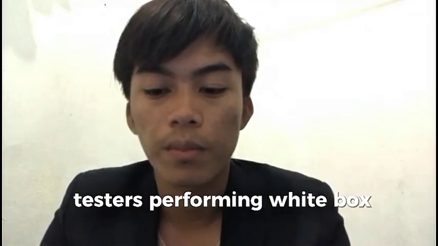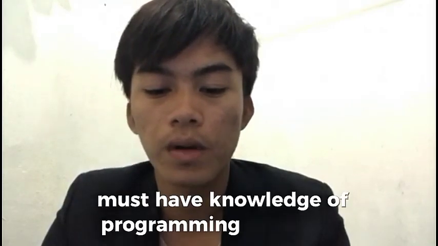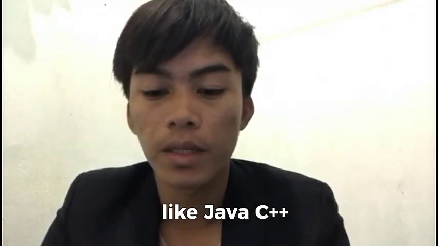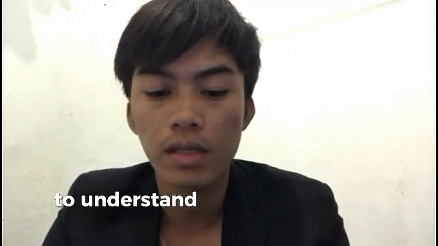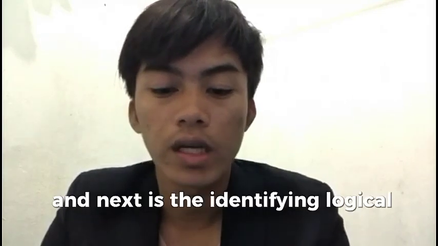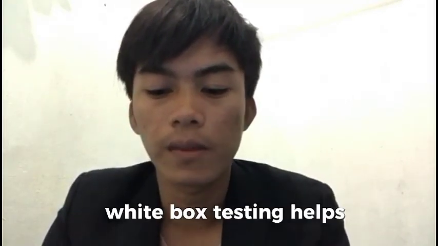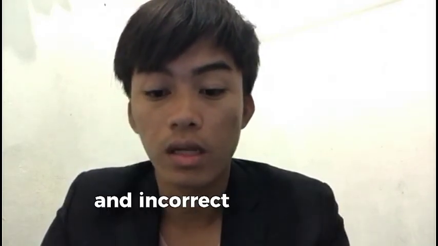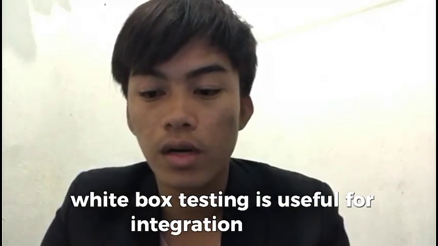Next is the knowledge of programming languages. Testers performing white box testing must have knowledge of programming languages like Java, C++, Python, and PHP to understand the code structure and write tests. And next is identifying logical errors. White box testing helps to identify logical errors in the code, such as infinite loops and incorrect conditional statements. Next is integration testing. White box testing is useful for integration testing, as it allows testers to verify that the different components of an application are working together as expected.